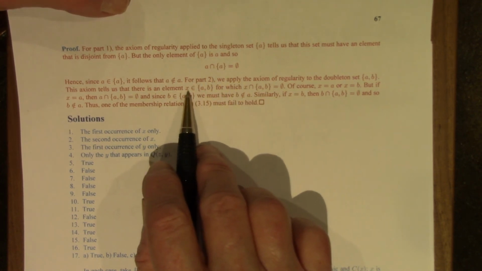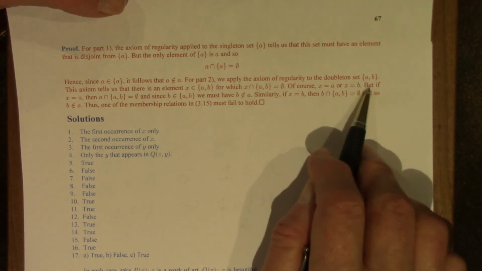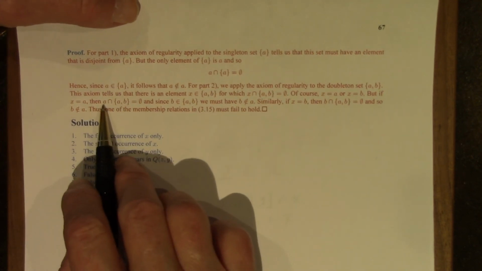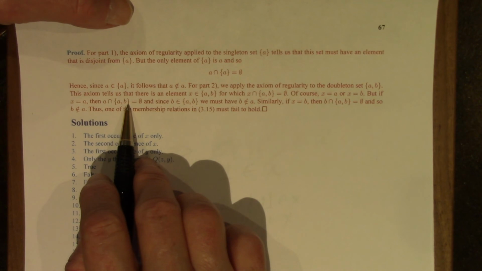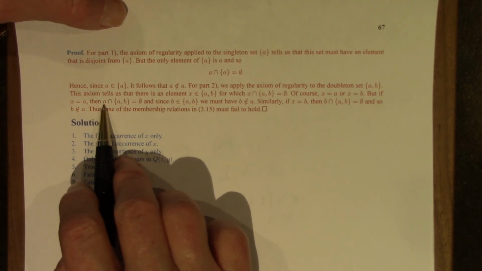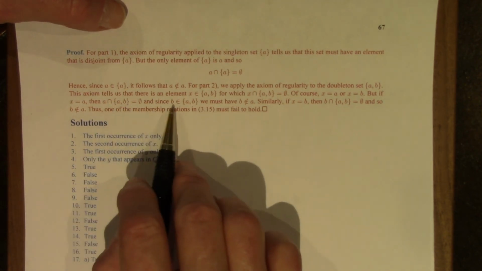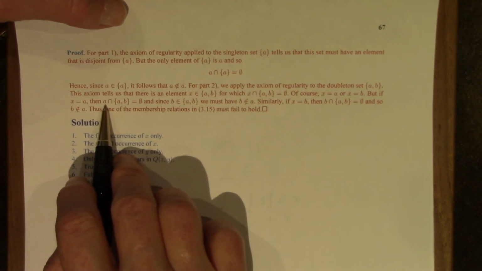Of course, the only elements of this set are A and B. So either X equals A or X equals B. If X equals A, we then have A disjoint from the set AB. So no elements in common between the set A and the set containing AB. Well, B belongs to this set, therefore B cannot belong to A.